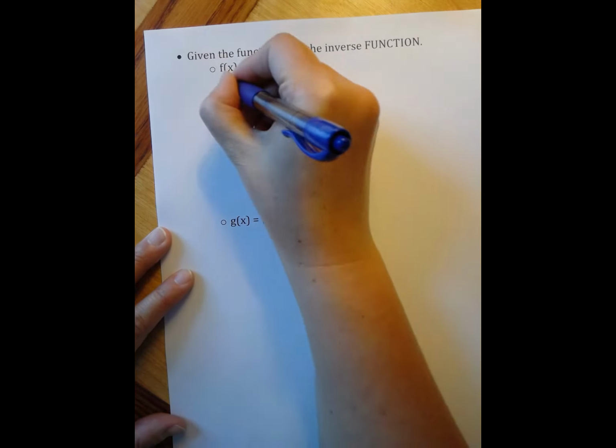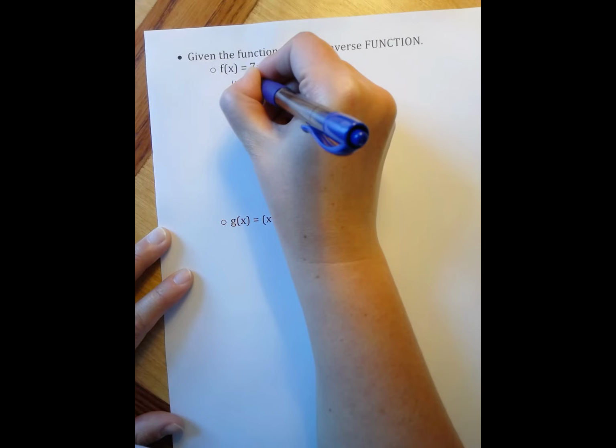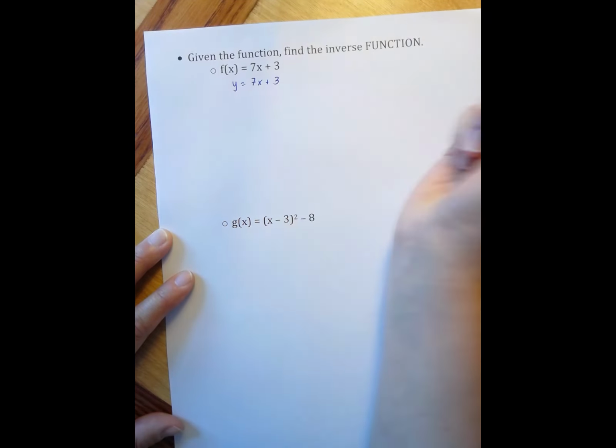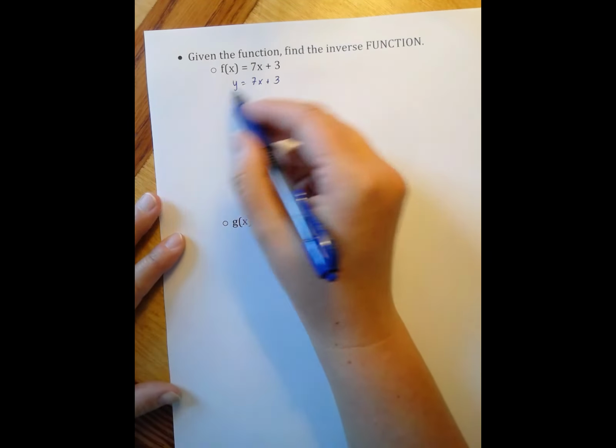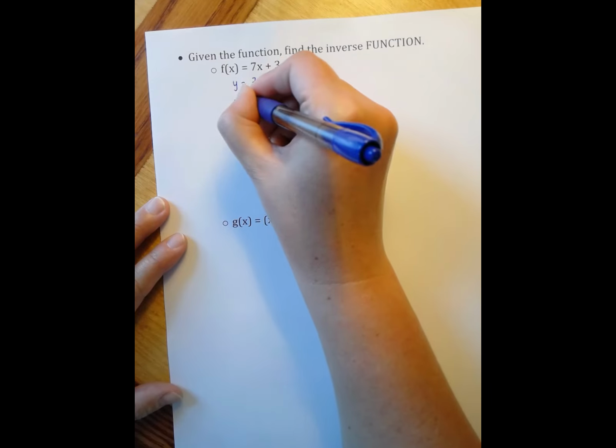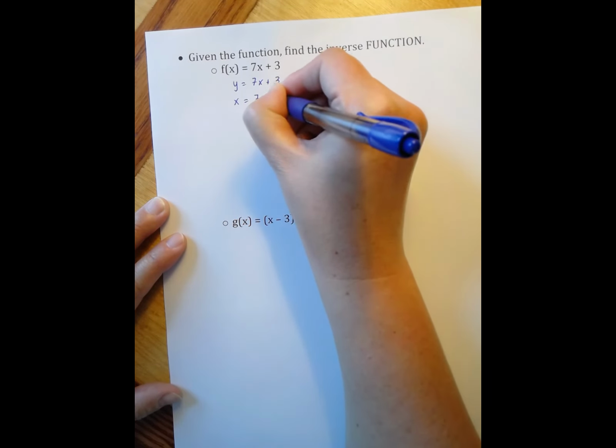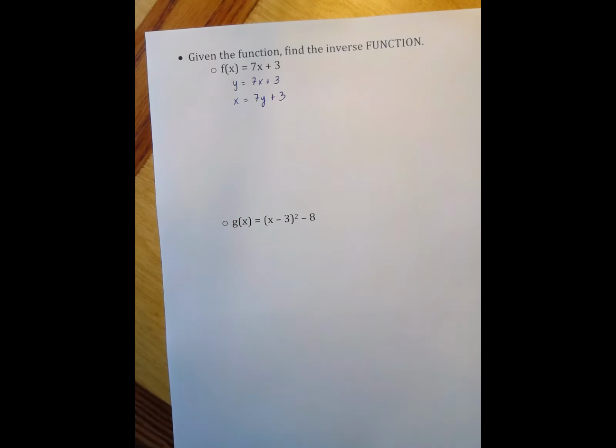So the first thing I'm going to do is I'm going to just rewrite this using y's. I then am going to switch the x's and the y's. The y becomes an x, and the x becomes a y. That is an inverse. Right there, it's done. Except that's not how we write it. Remember, the notation we've been using has that f to the negative 1 power business. So I need to actually have it look like that, which means I need to solve for y.